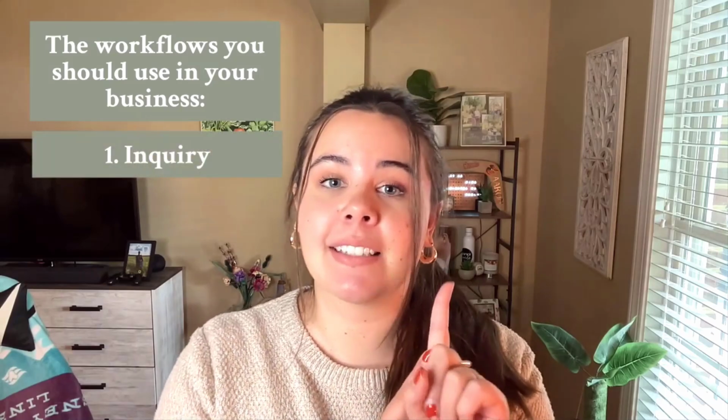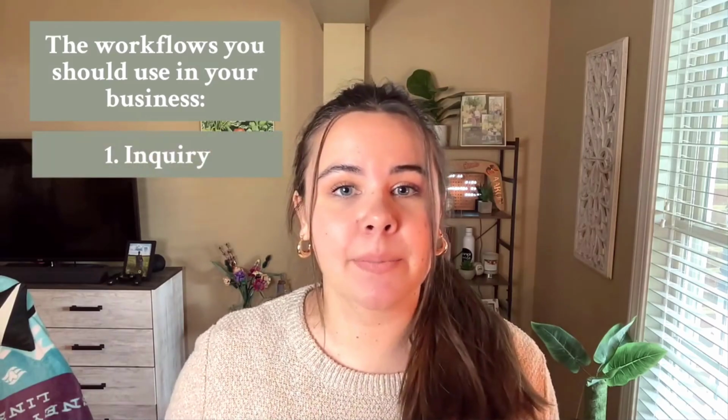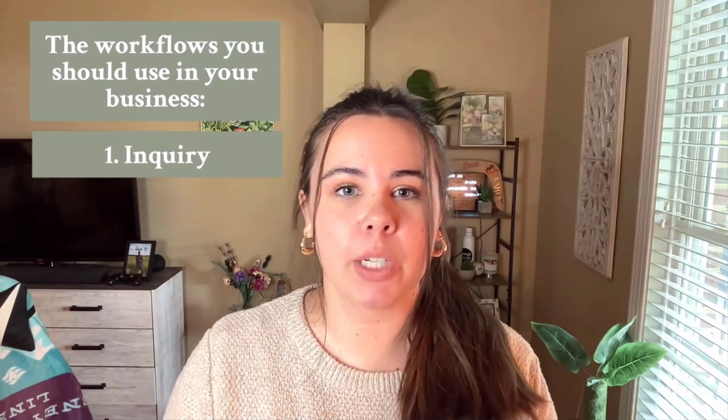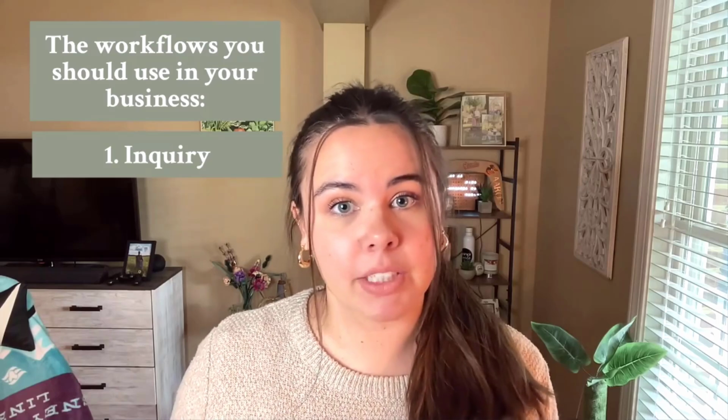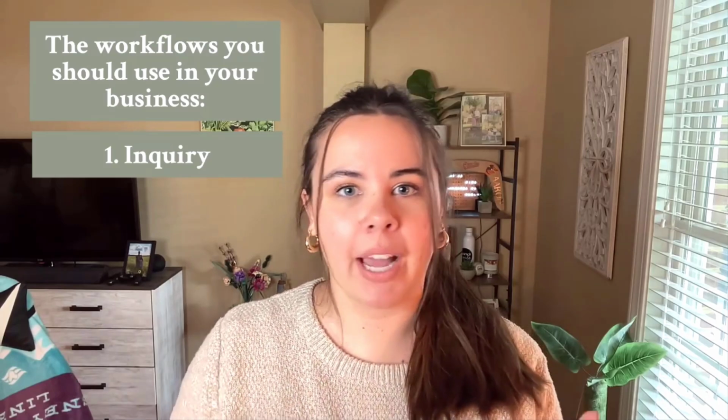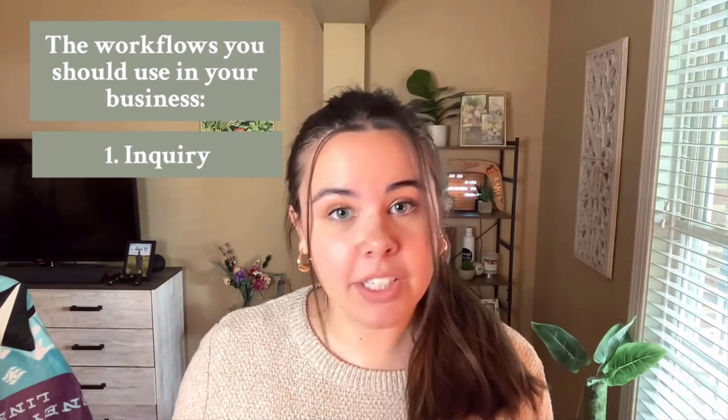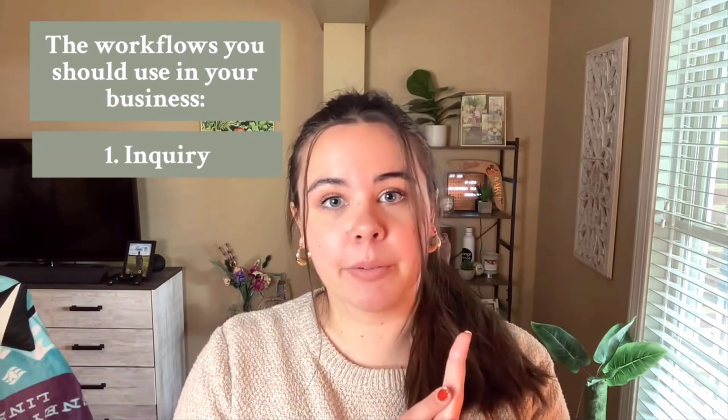So the first one is the inquiry workflow. This is basically the set of steps that you take the moment you hear a client is interested in your event planning services. What do you do? How do you make sure that you schedule a consultation call? Things like that. That's the inquiry workflow. The second one is the onboarding workflow. Sending them the proposal, and maybe you have some sort of next steps or things that you can communicate with your clients so they know what to expect from you while working together. That's the onboarding.